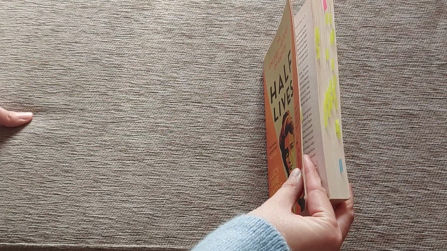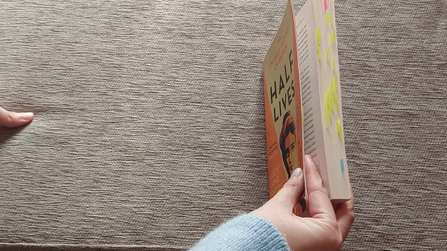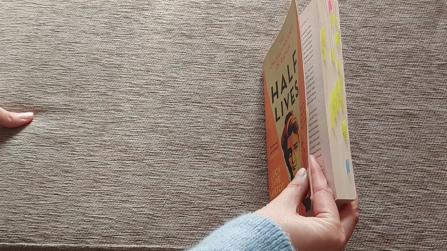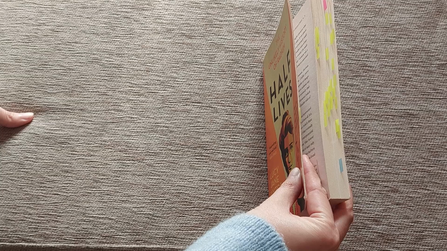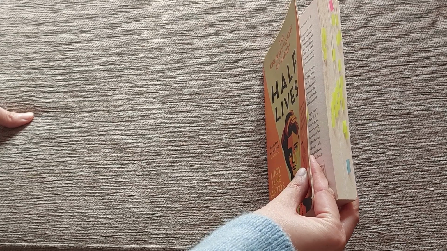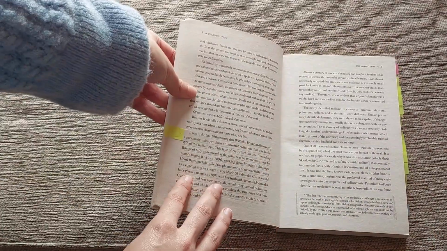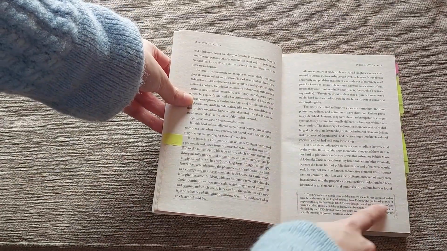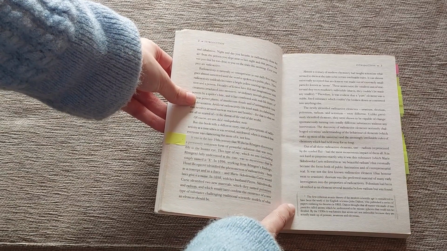So I try to make a kind of color code, but sometimes that is not really possible because my sticky tabs ran out, so I have to just annotate with the color that I have left. This particular book has notes, and I also annotate notes.